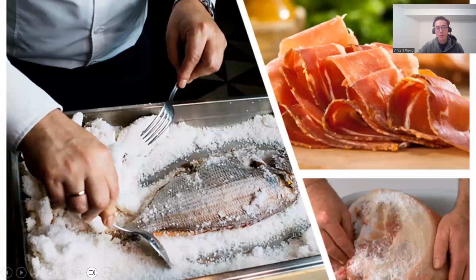So this technique is useful for dehydrating food. Before they invented refrigeration, people preserved their food by salting it, right? So if you add a lot of salt to meat, it becomes dehydrated. Without the moisture, the bacteria don't grow, right? And you can keep the food for longer.